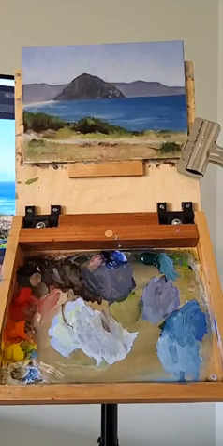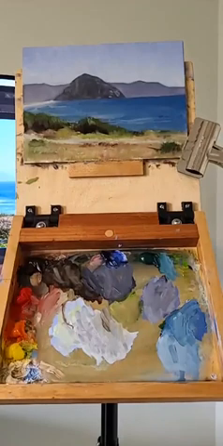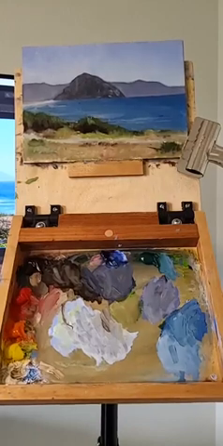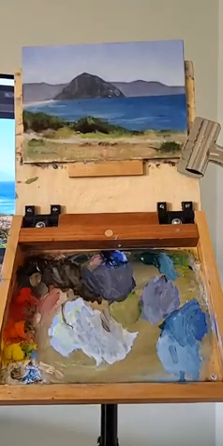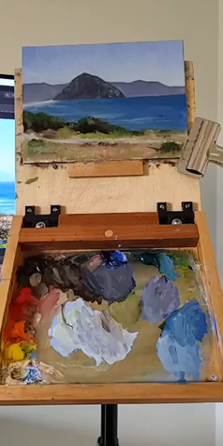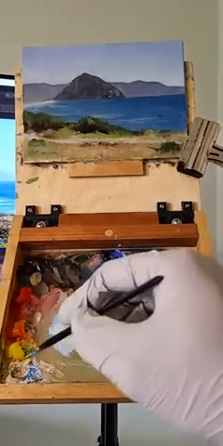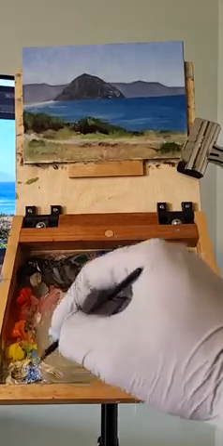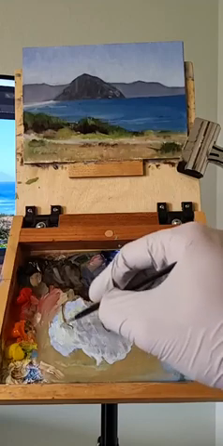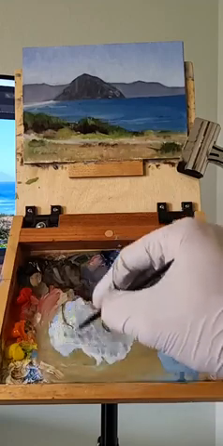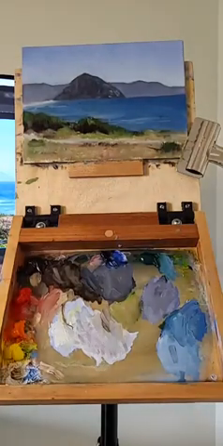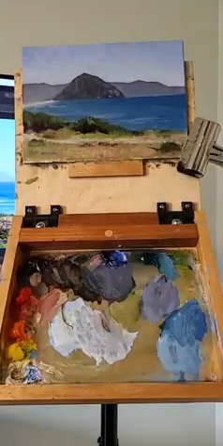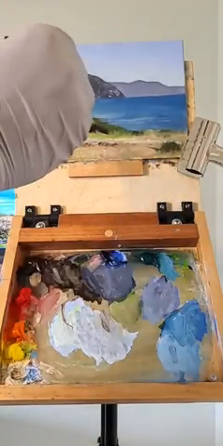So I'm going to go ahead and start painting in the waves. And they look white, but they most likely have some yellow in them. So let's test out some of this.